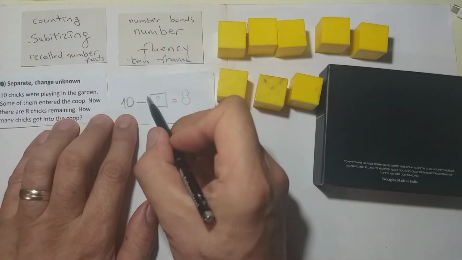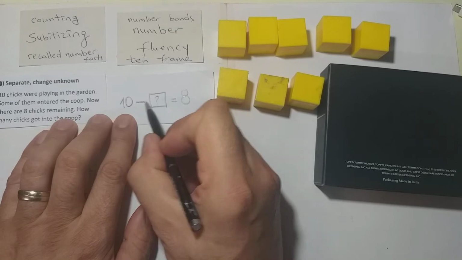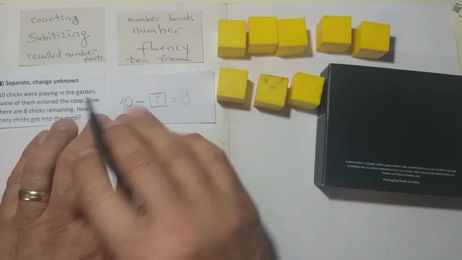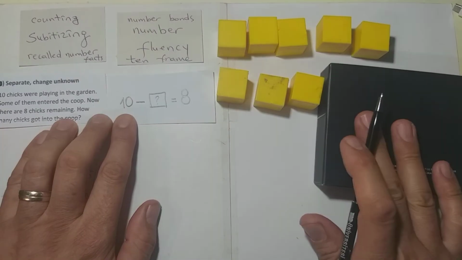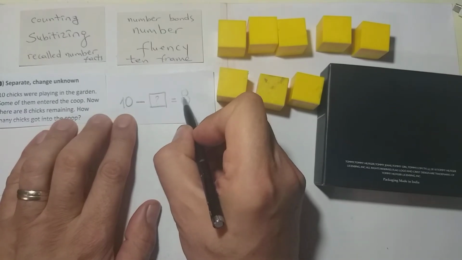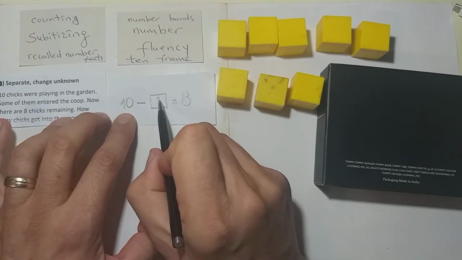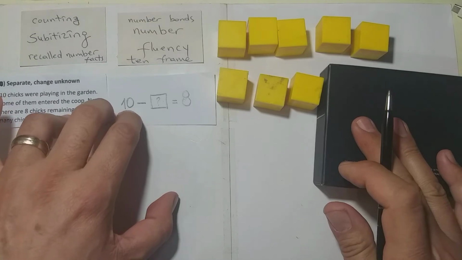Some of them, we don't know the amount, separated from them, right? Got into the coop. And 8 chicks remained. How many chicks got into the coop?